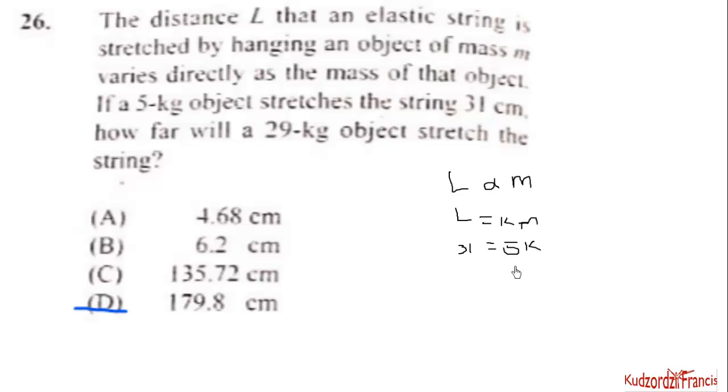So we need to solve for k. k will be equal to 31 over 5. If you multiply both numerator and denominator by 2, you get 62 over 10, and this is equal to 6.2.